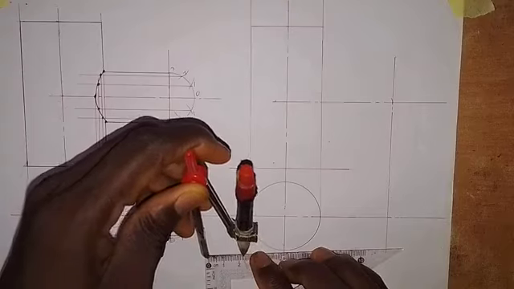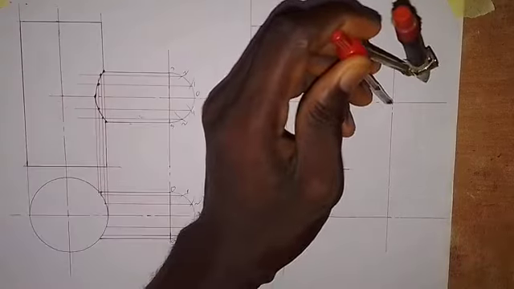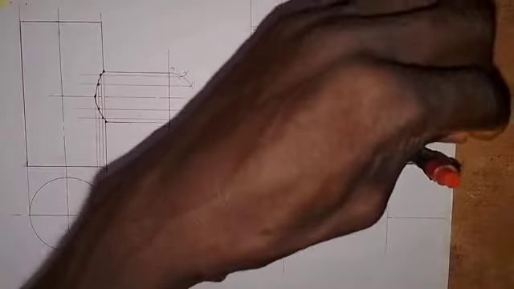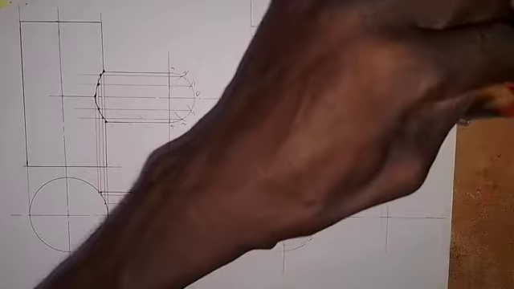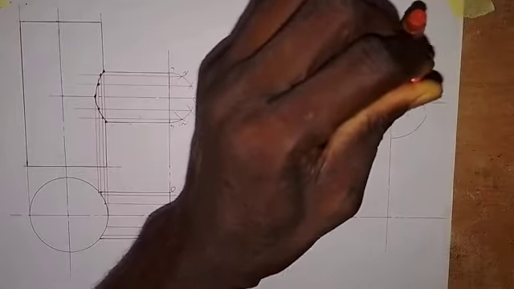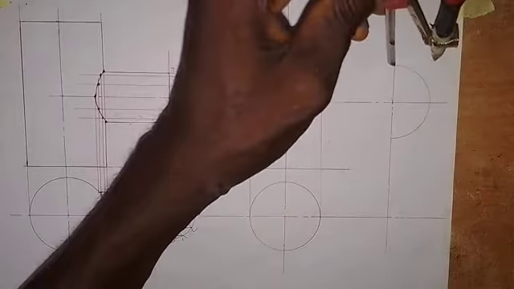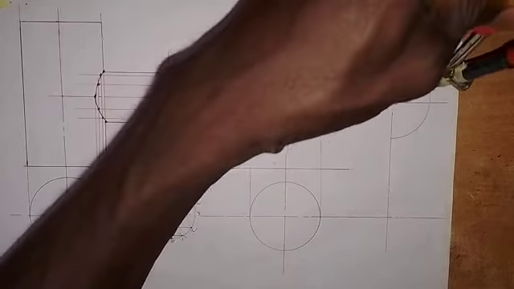So we also have 23 here. So I put the pinpoint on the compass here and draw a semicircle, like this, okay? And this semicircle we are going to divide into 6 equal parts.